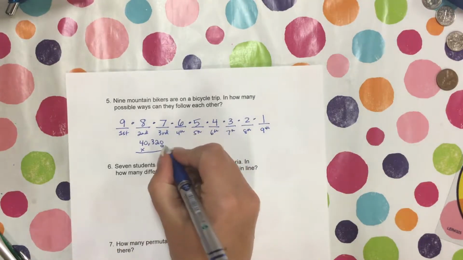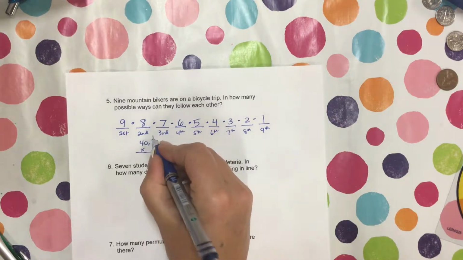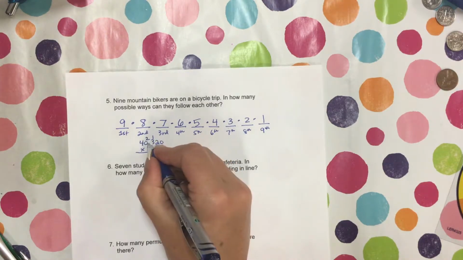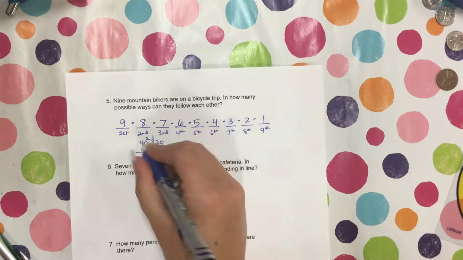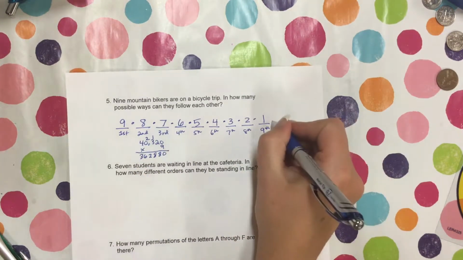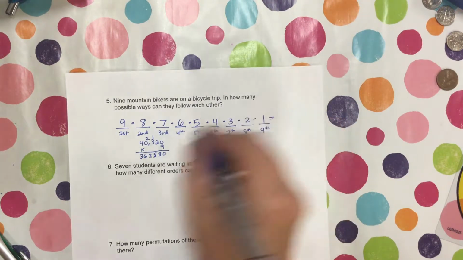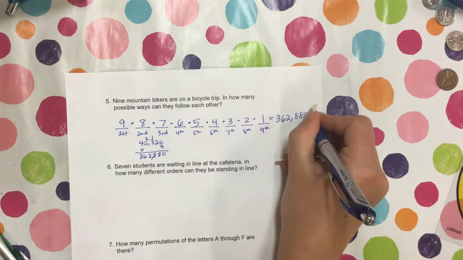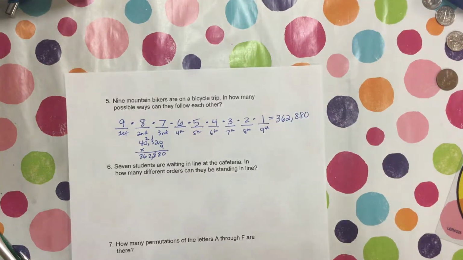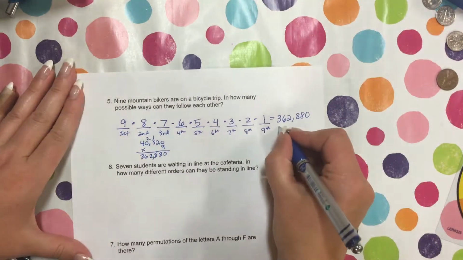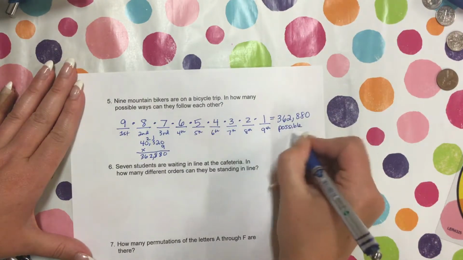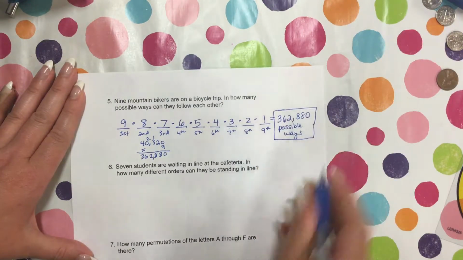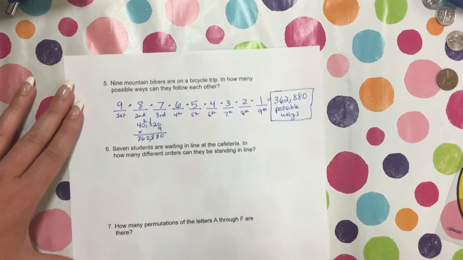9 times 0 is 0. 9 times 2 is 18. Write the 8, carry the 1. 9 times 3 is 27, plus 1 is 28. 9 times 0 is 0, plus 2 is 2. 9 times 4 is 36. So there we have it. We have 362,880 possible ways. And that's a lot of ways. Okay, so if you got that right, awesome job. Let's move on to the next.